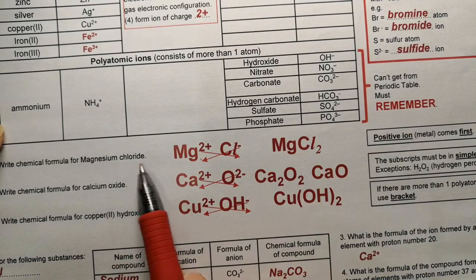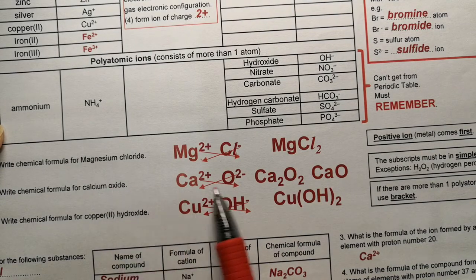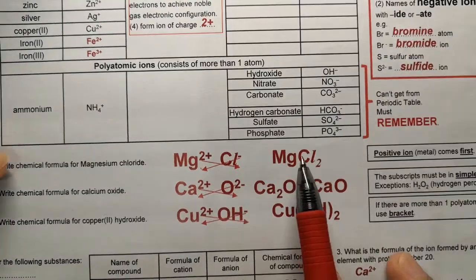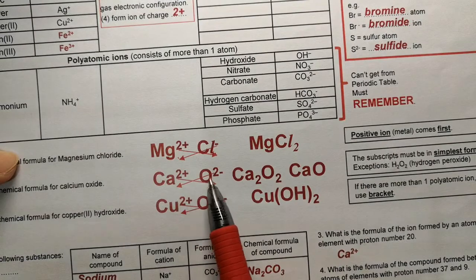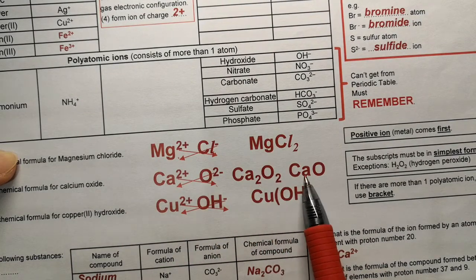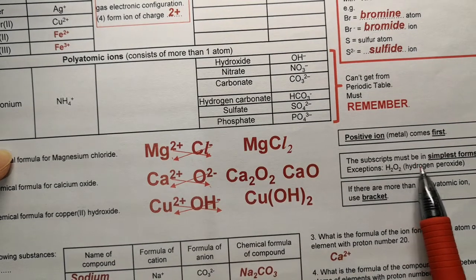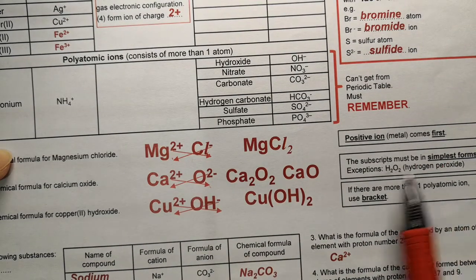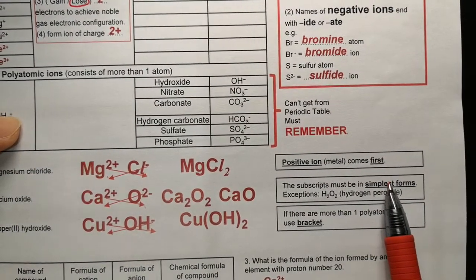MgCl2 is magnesium chloride. How about calcium oxide? So calcium ion, Ca2+, oxide ion, O2-. So you bring the 2 down here, and it becomes Ca2O2. So Ca2O2 can be simplified. It must be in the simplest form: CaO. Of course, with this simplest form rule, there are some exceptions.